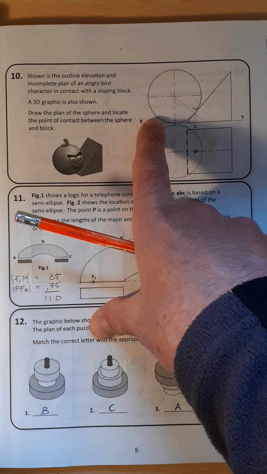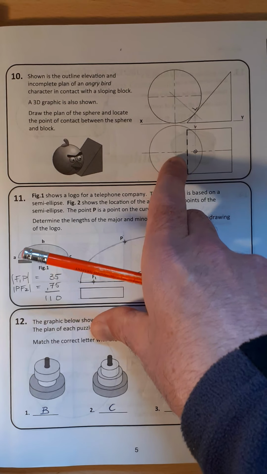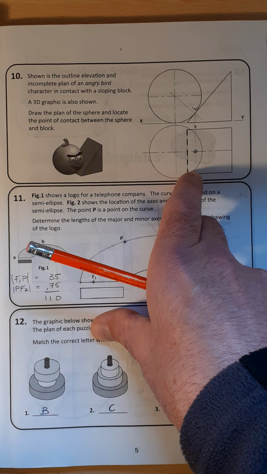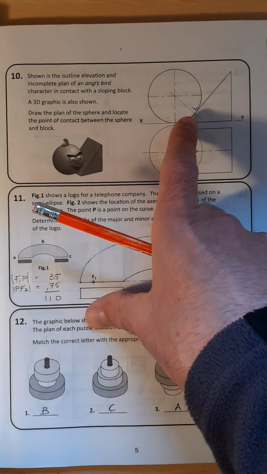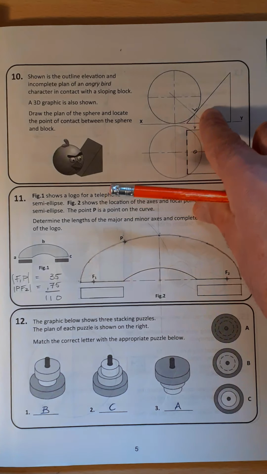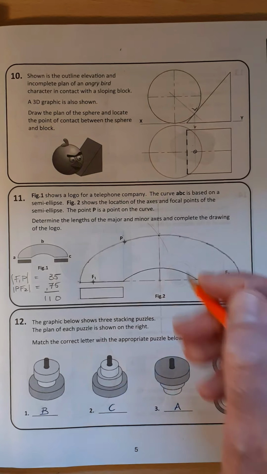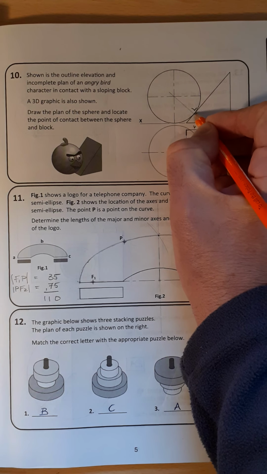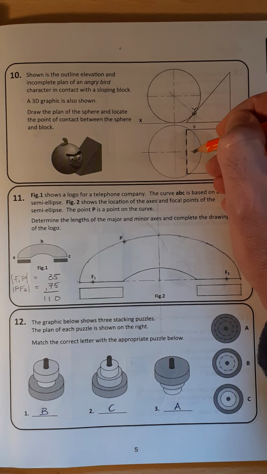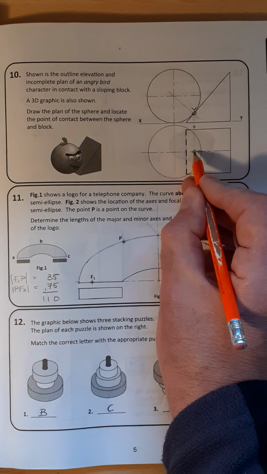The radius of the sphere will be the same in elevation and in plan. So I took that radius there, put the pen of my compass in the center, and drew my plan of the sphere. Now, to find the point of contact, I drew a line from the center at 90 degrees. You can see the 90 degree symbol there to this surface here. And where they met, that gives me the point of contact in elevation. And to get that point of contact in plan, I just drew a vertical line down in plan there, and where it meets that horizontal center line going across there, that's the center line.